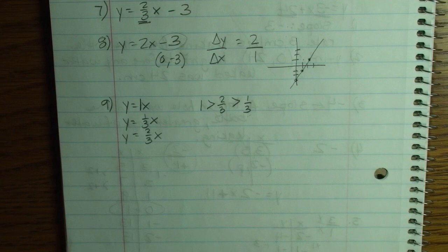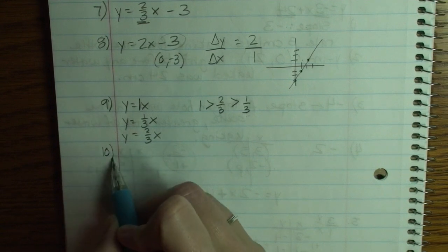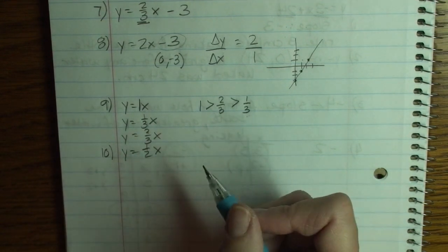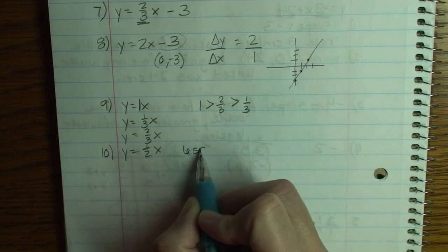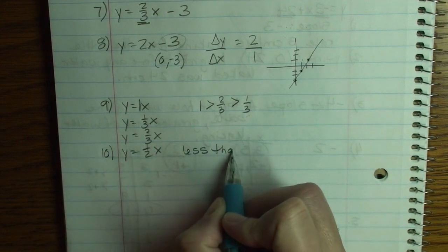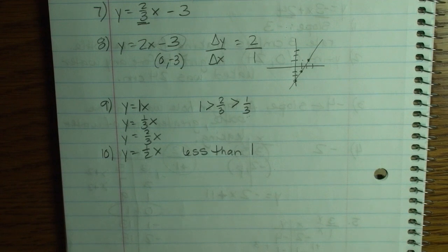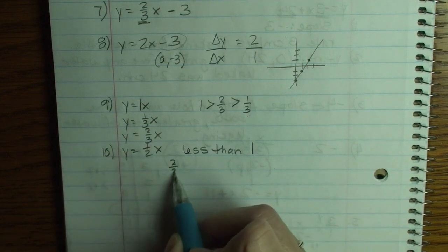Okay, so now number 10 says write the equation of the line that is steeper than the line y equals 1/2 x, but has a slope less than, still has to be less than 1. So I still need to have a fraction, but it needs to be steeper than 1/2. A fraction that's bigger than a half would be 2/3. 2/3 is bigger than a half.